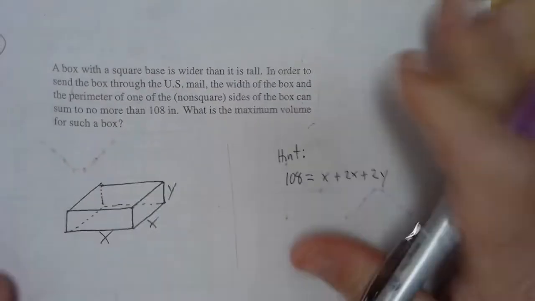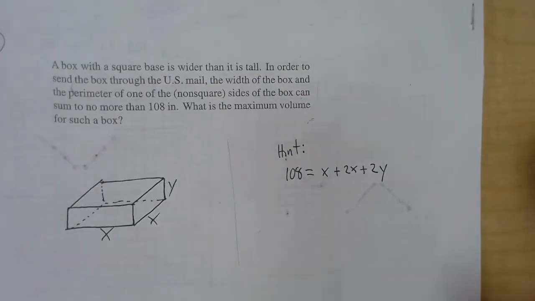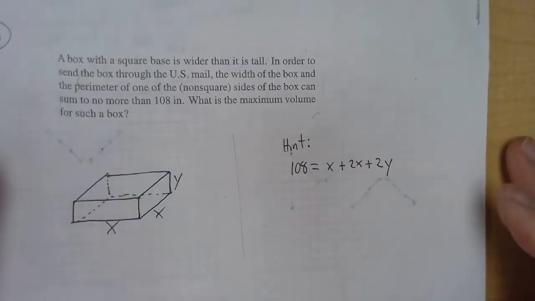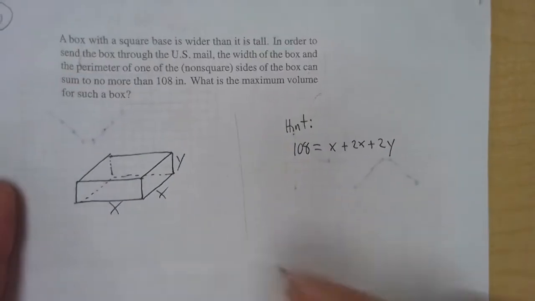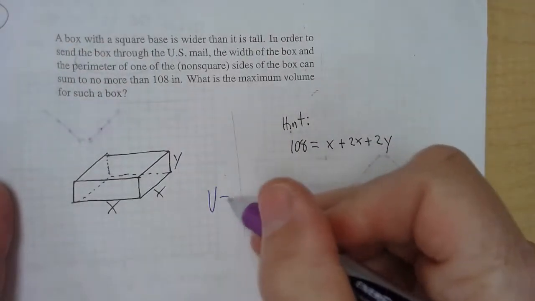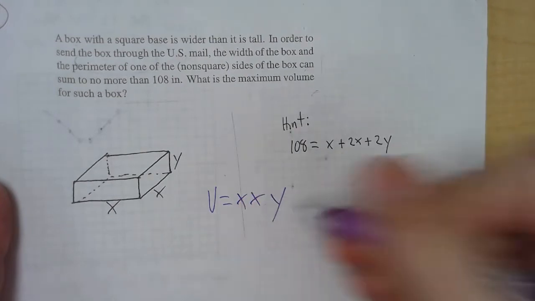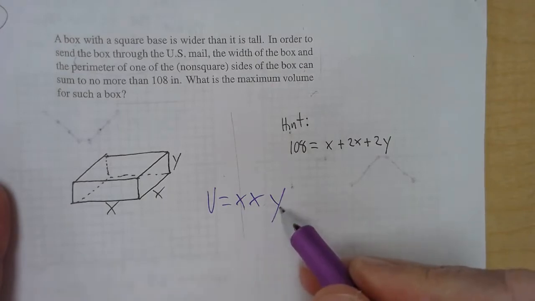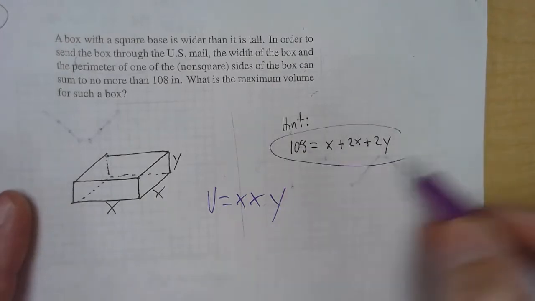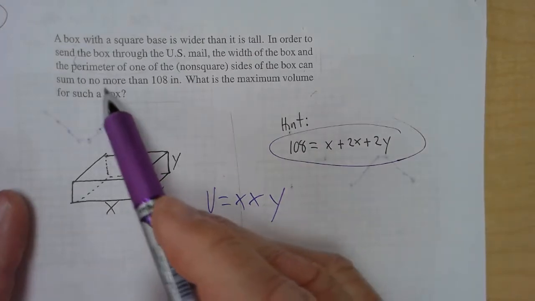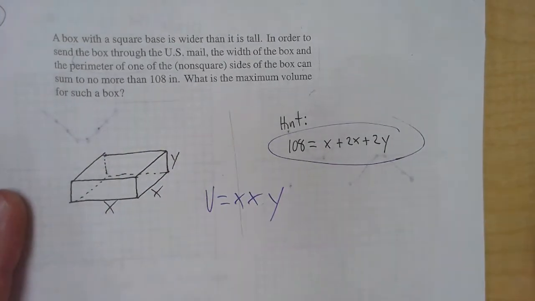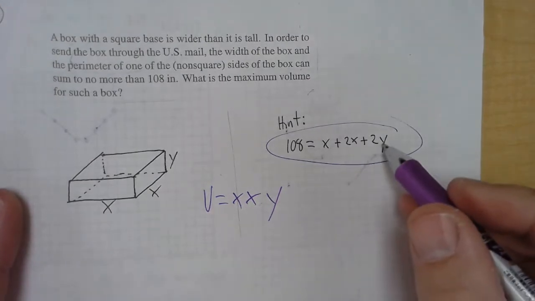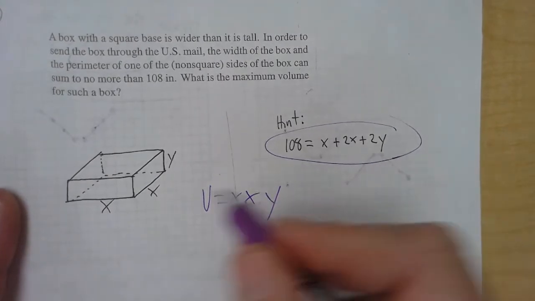Okay, question number 8 is where we find the maximum or the minimum of something. We got to make a function, and then we got to graph it. All right, so here we go. The volume of this box is volume is equal to x times y. Then I gave you this equation because it says that the perimeter can be no more than 108. So we need to solve for y and put it in here. So we have one equation in terms of x.